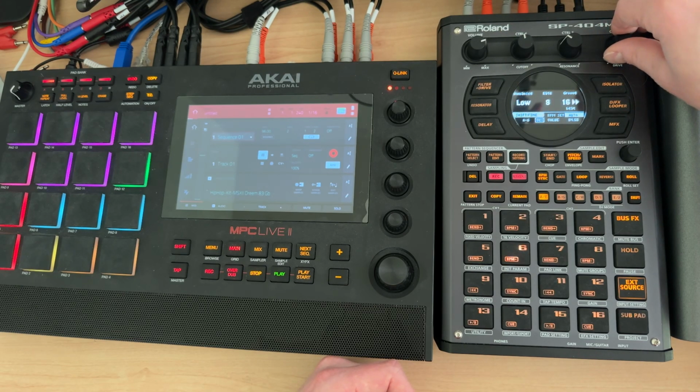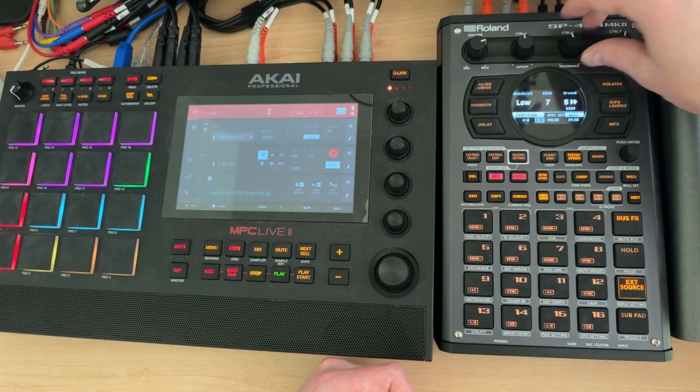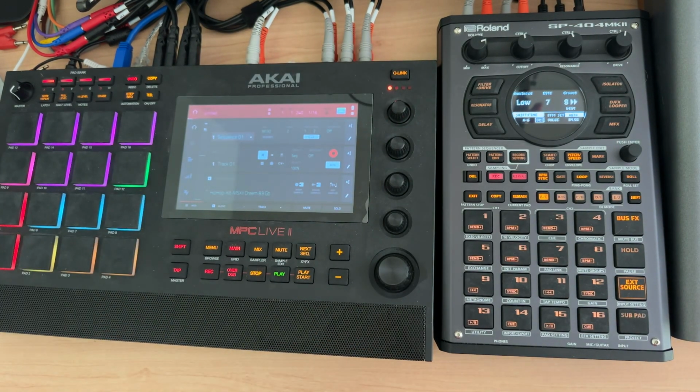You can hear it's kind of rushing, speeding up, slowing down. Part of that's from the humanize, part of that's from the groove setting that we've got here. But you can get a different feel for the groove or rhythm that you've got going.